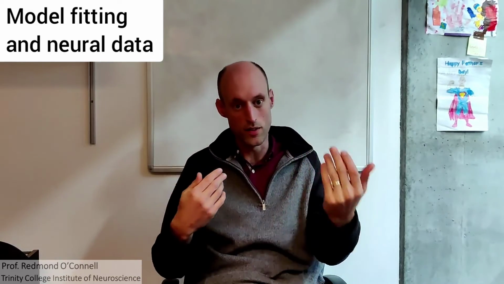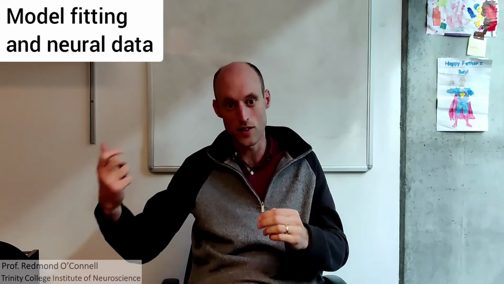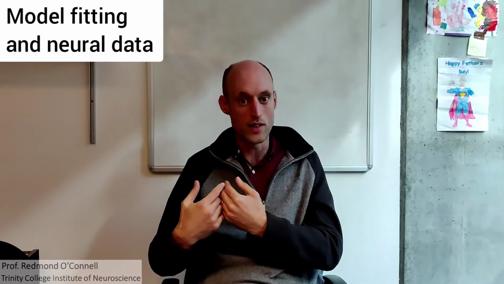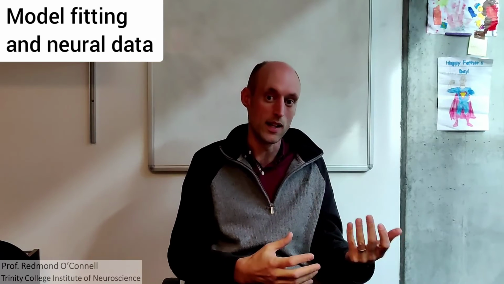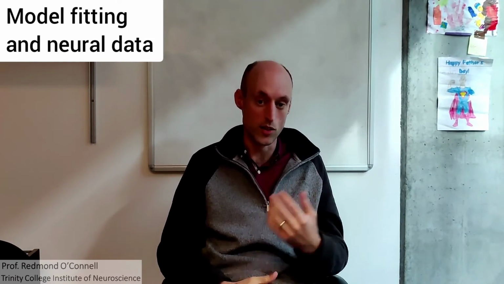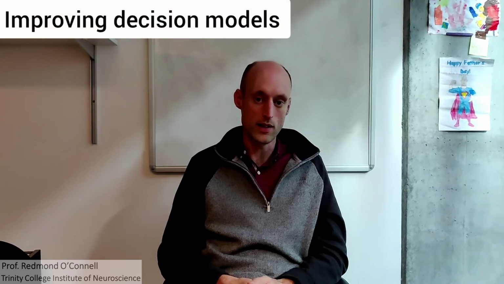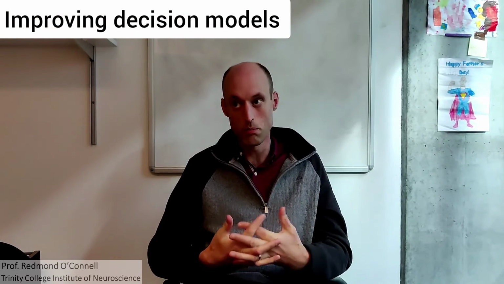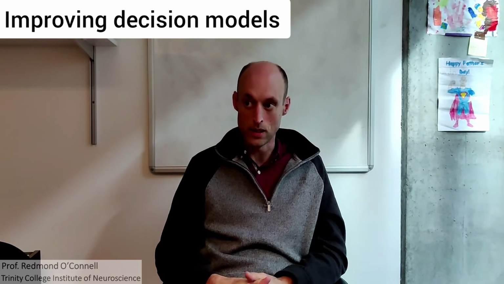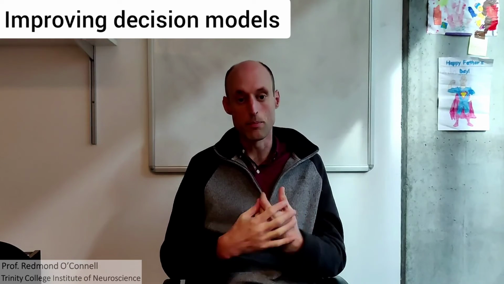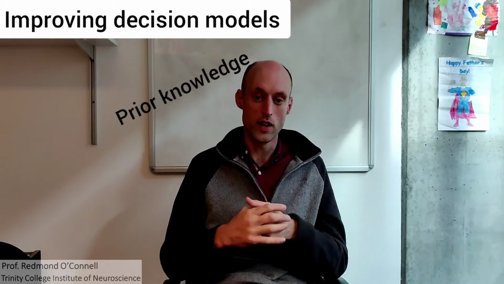So, for example, in the case of urgency, you might find that the diffusion model and a model that has urgency in it provide very similar fits to behavior, but the diffusion model would not predict what we see in our motor signals. So it's a new way of testing between the models. And there are lots of other questions where we're trying to make progress, for example, how we factor prior knowledge into our decisions.